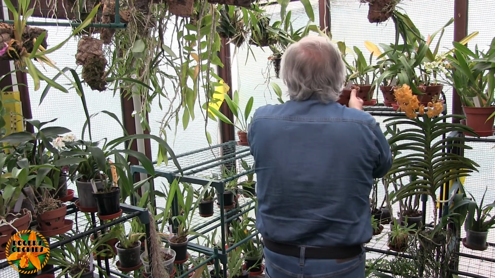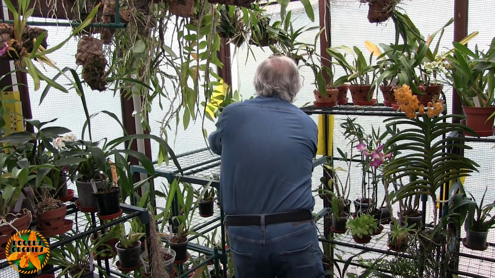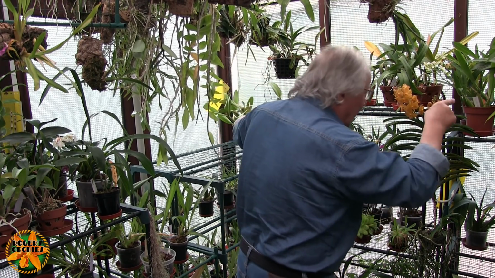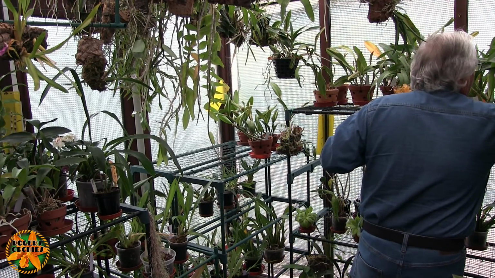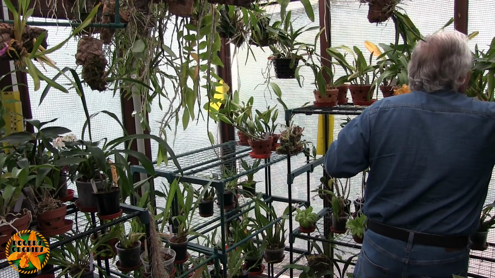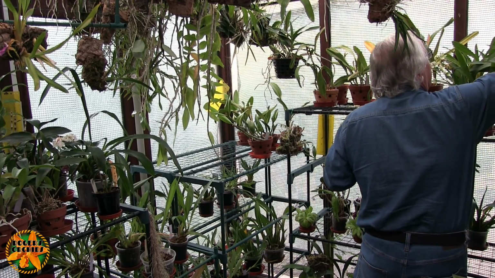So let's get all these manky Cattleyas. I need to find the small ones, don't I? Trouble is, I've got 2 up the back there that I'm hoping to be able to lift out without moving all the plants. One of them's quite a tall one as well. It's going to have to come right up over the top.